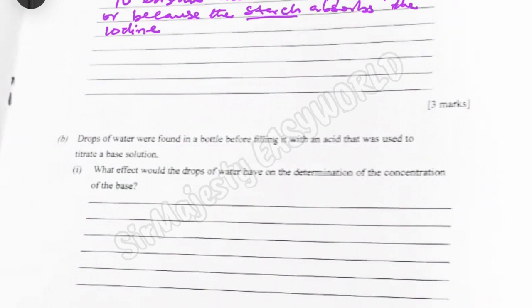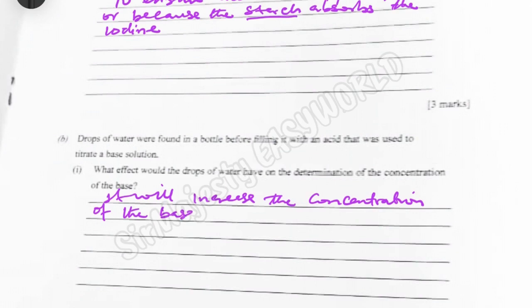The effect is that it will lead to wrong concentration. It will increase the concentration of the base. That's the effect. And the concentration should be the wrong one, to increase it above normal. To increase the concentration of the base above the real concentration. Or you can simply say it will lead to the error in the calculation of the concentration of the base.